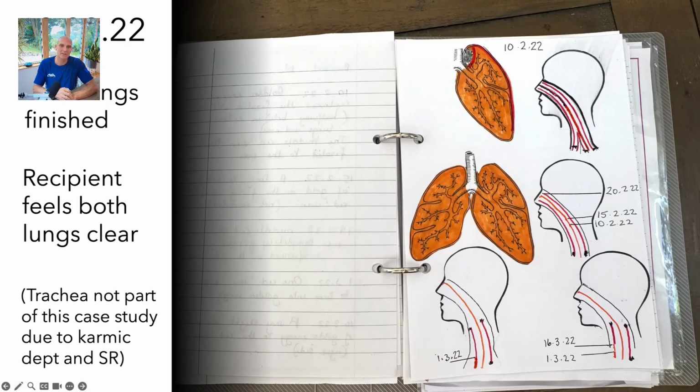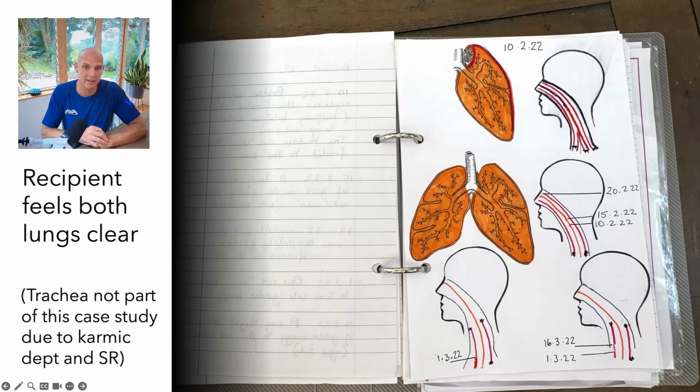And those lungs, from that moment on, have been clear ever since. So nothing has changed from that time. And that was the 10th of the 2nd, '22, that both lungs were completely filled with golden energy, completely clear, and that has never changed. She has felt them completely clear since then.